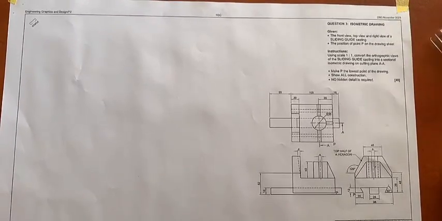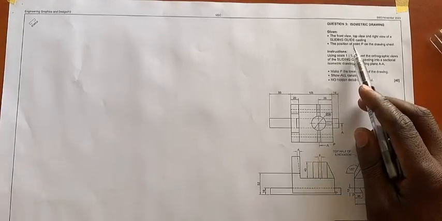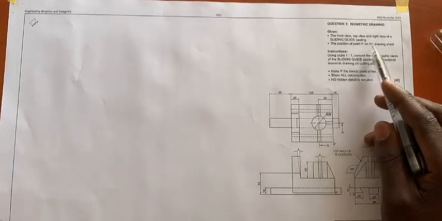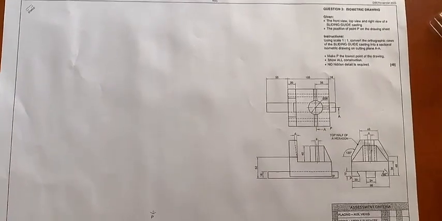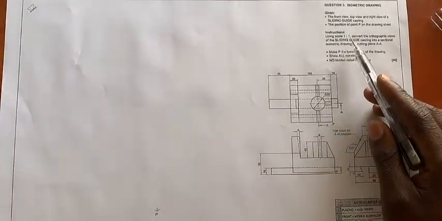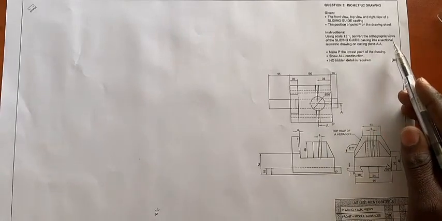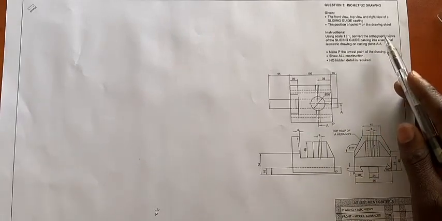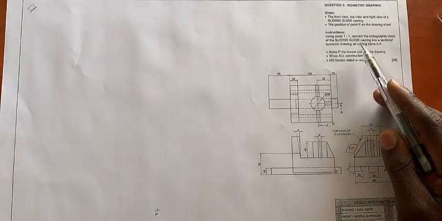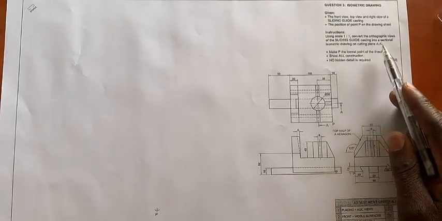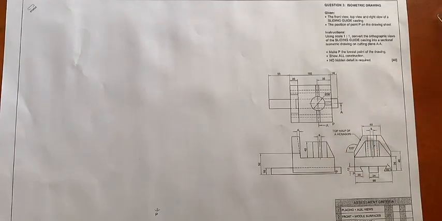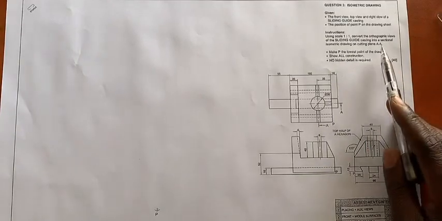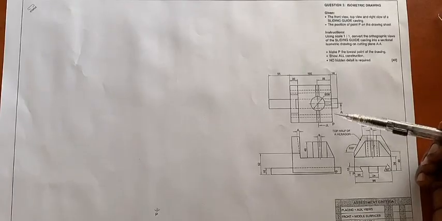So point number 2, the position of point P on the drawing sheet, which is that one, the P that they are talking about. Instruction: use scale 1:1, convert these orthographic views of this particular sliding guide casting into an isometric drawing of the cutting plane AA. So you can actually see the cutting plane.